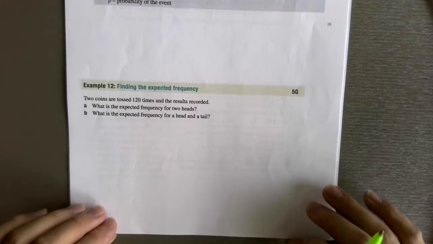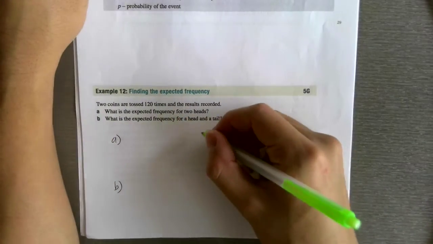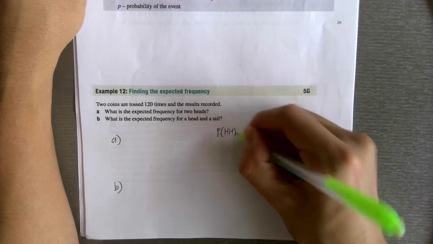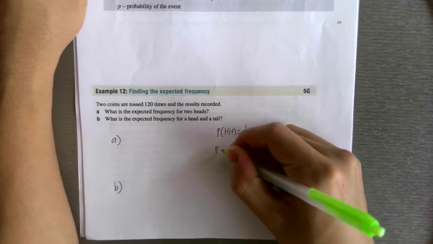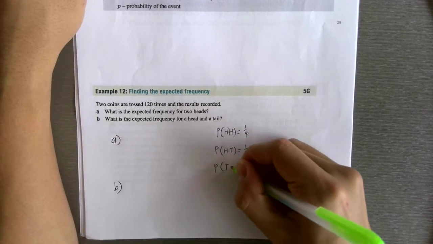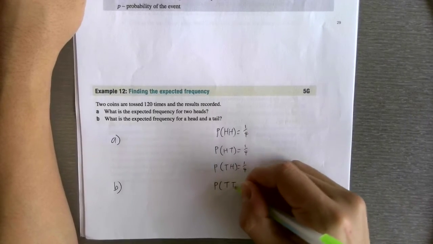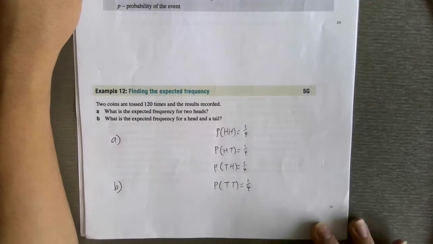So what we're going to do is look at an example. We are going to toss two coins 120 times. Now, if we actually toss two coins 120 times, our results will be quite different to what actually should happen. What we know should happen is that the probability of getting two heads is 1 in 4. The probability of getting a heads first and then a tails is 1 in 4. The probability of getting a tails and then a heads is 1 in 4. And the probability of getting a tails and then a tails is also 1 in 4.